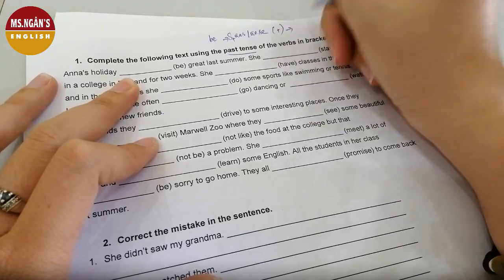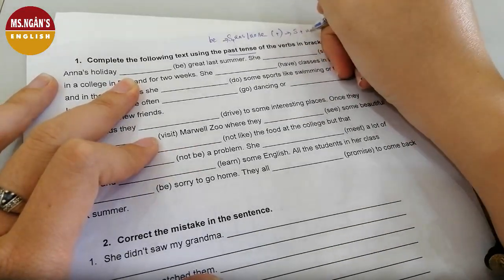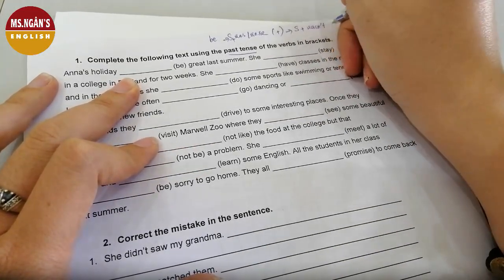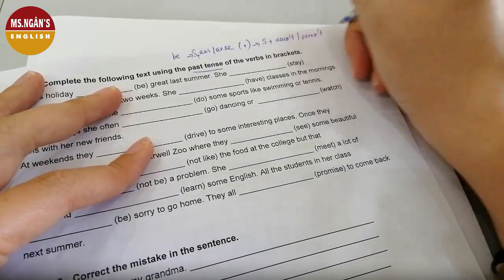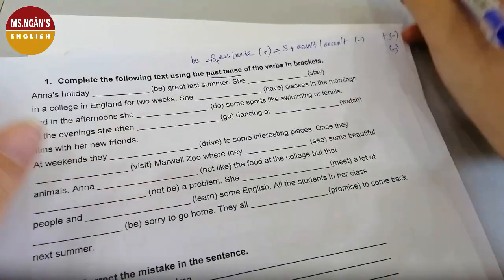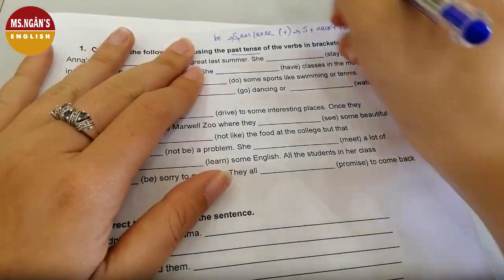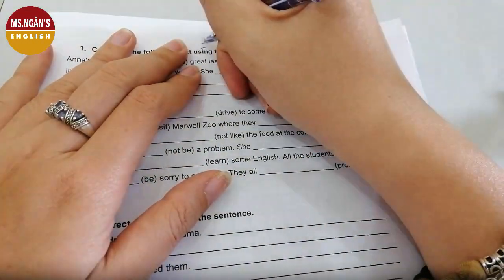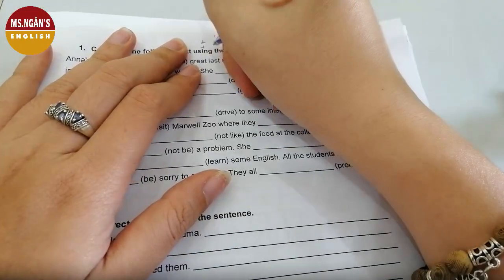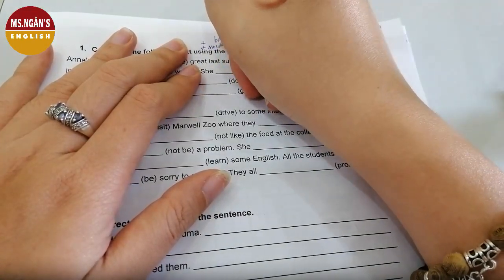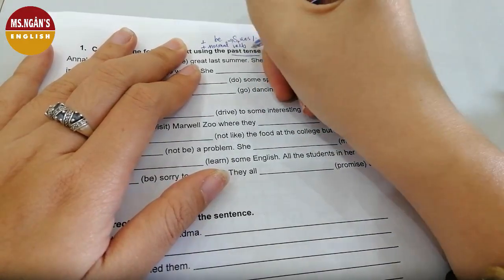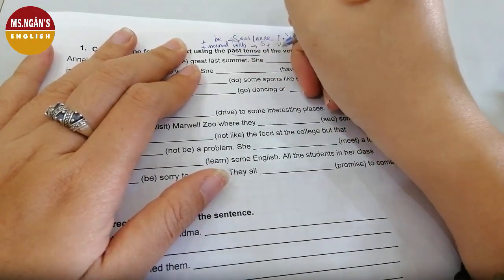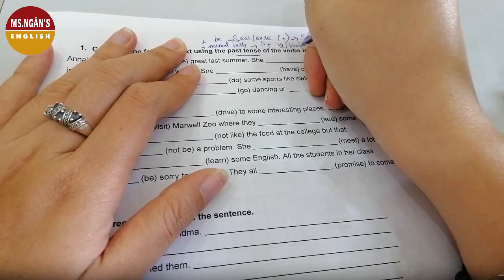If we have negative, wasn't or weren't. Alright, for the negative forms. Alright, if we have the normal verbs, the subjects will go with verb two or verb-ed.